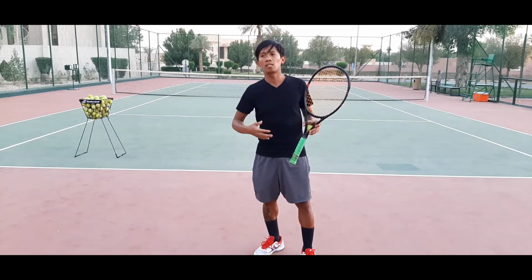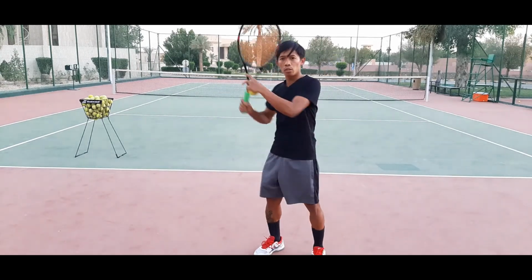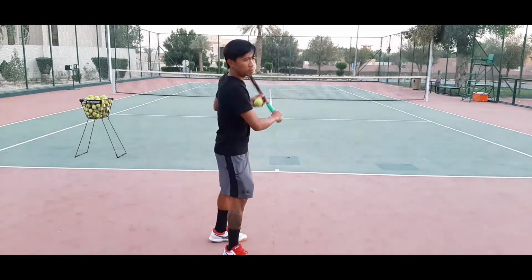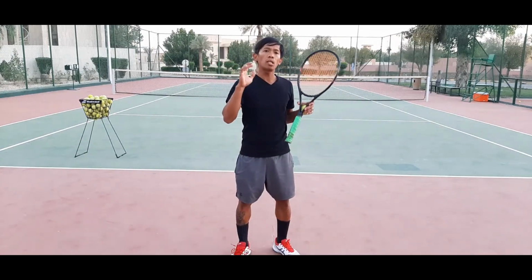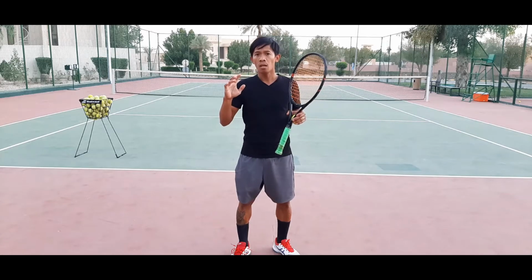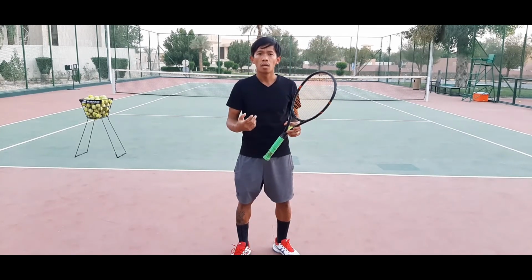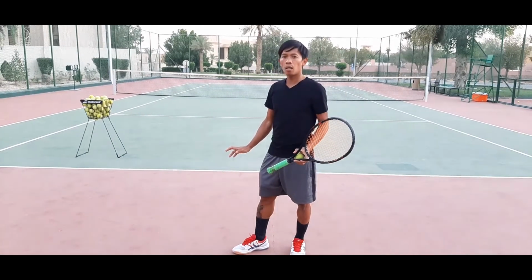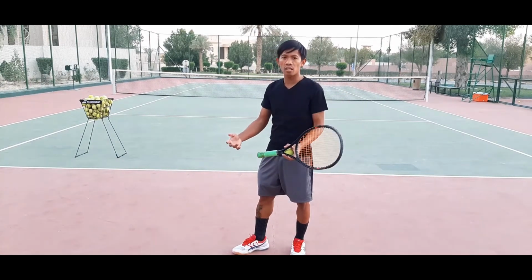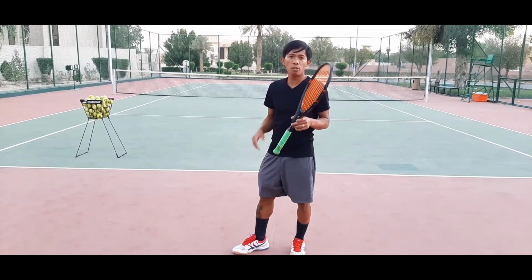Even if you have installed the tennis form in your muscle memory, the body parts movements of forehand and backhand, if you fail to read the ball on time, you will not improve. You cannot hit the ball properly. You're rushing the shot, you're very rusty, and you're not feeling comfortable with your shot because you are very late.